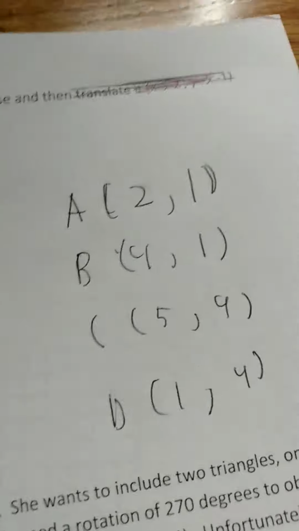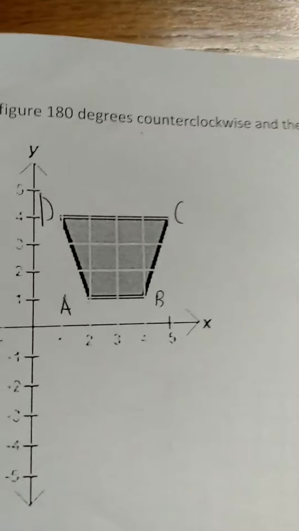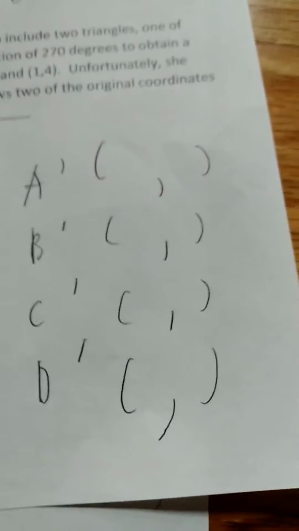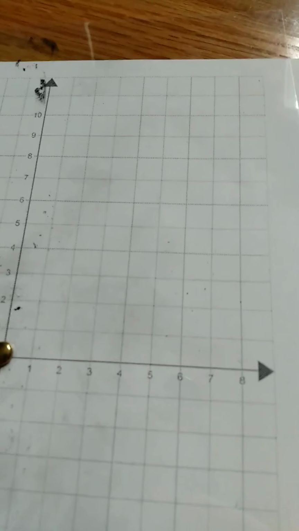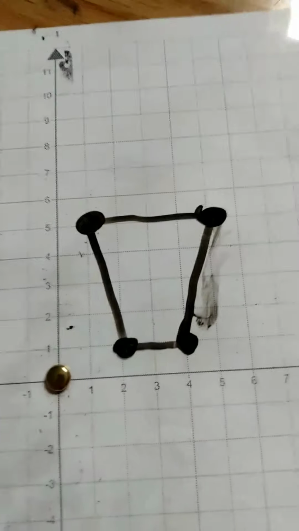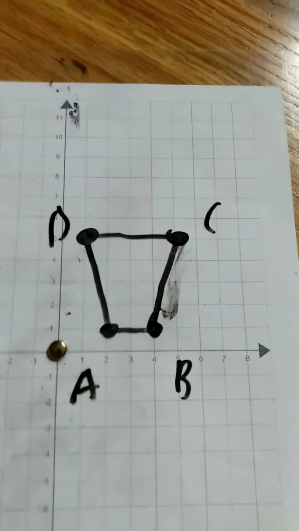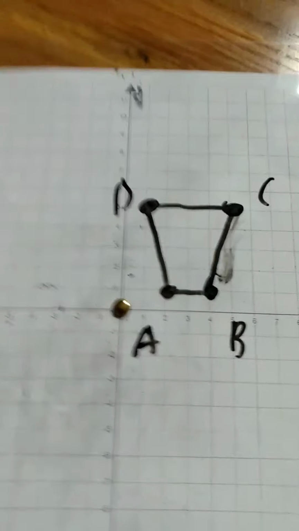We're going to have to find the coordinates so we know where it is. Then we have to rotate that 180 degrees and do the new shape on this grid. So let's insert these coordinates onto this graph. Okay, so here's the shape right here. We're going to have to letter them so we know which is which. It's useful to letter them so we know which side is which.